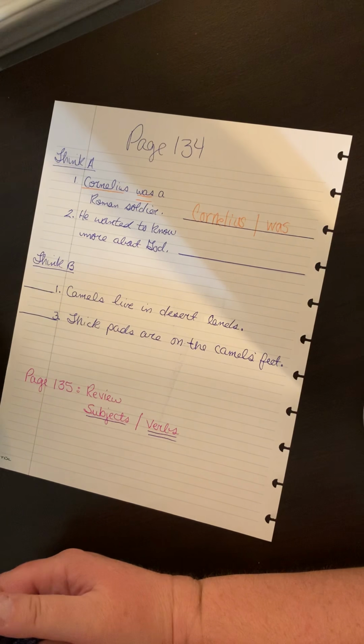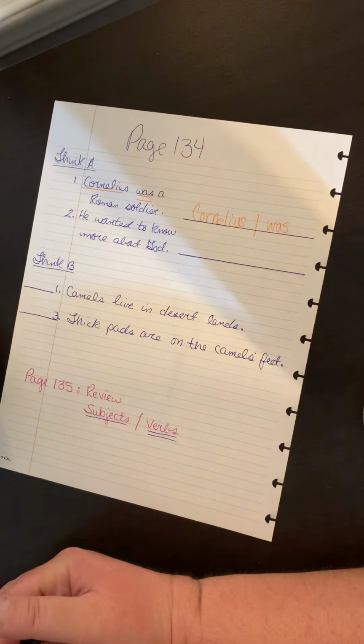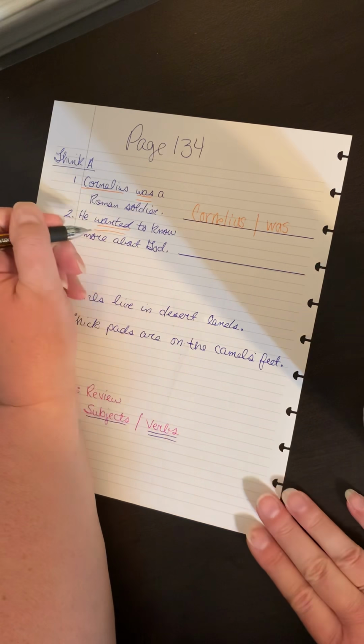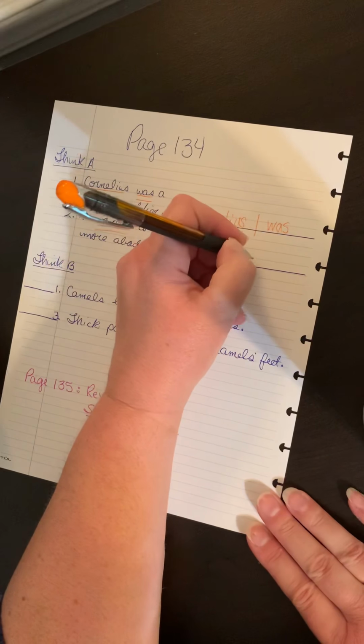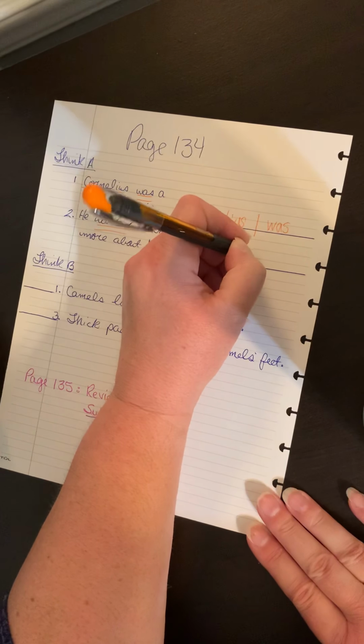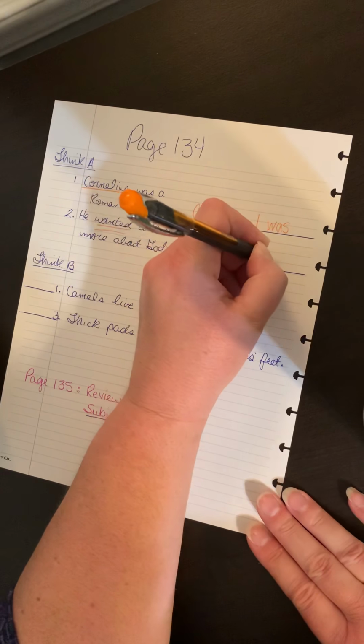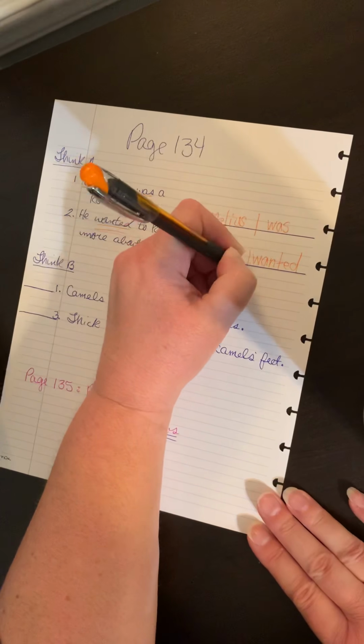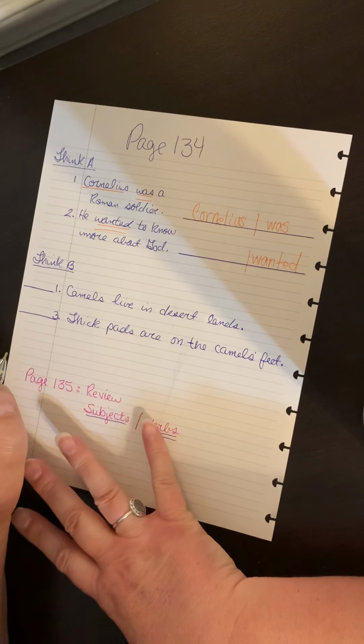Now, number 2, he wanted to know more about God. Wanted. Wanted is our verb. Wanted is going to be in my right hand. Who wanted? He.